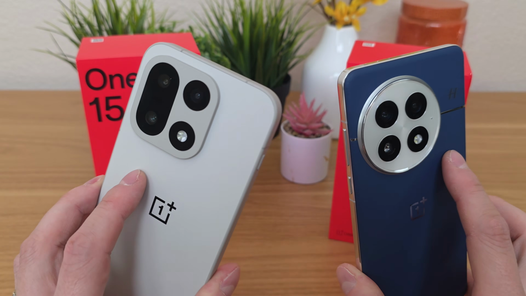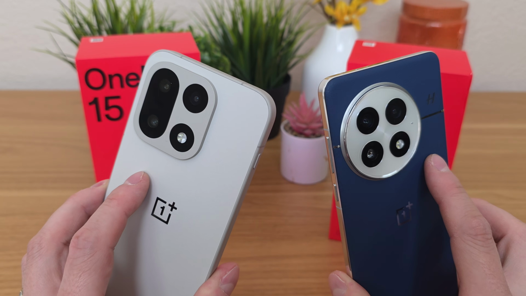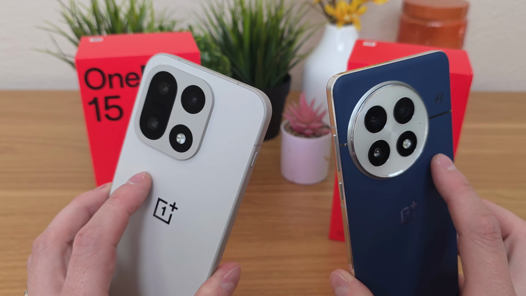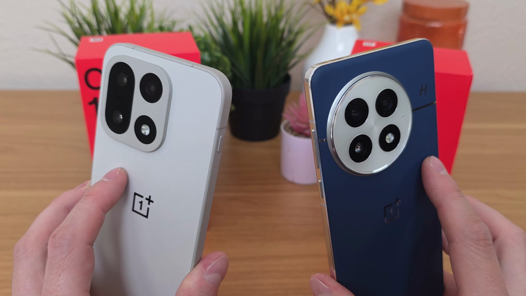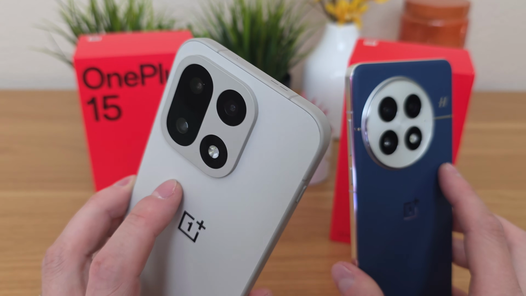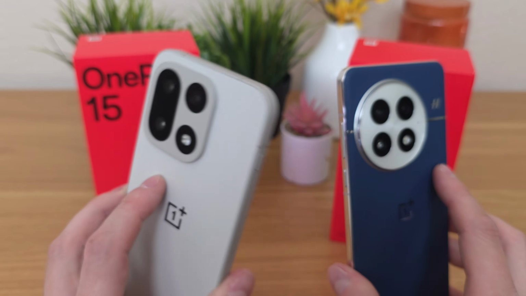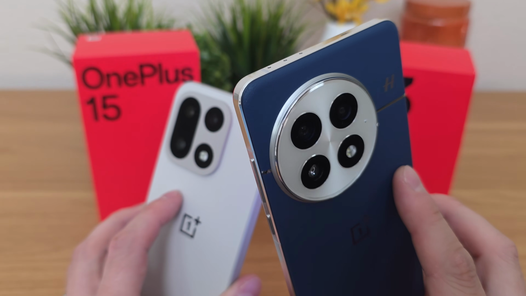And with these devices, we're also getting triple camera setups. So both phones do have 50 megapixel main cameras, 50 megapixel ultra wide angle cameras, and then both phones do have 50 megapixel periscope telephoto cameras, but it is 3.5x optical zoom with the OnePlus 15 compared to 3x optical zoom with the OnePlus 13.